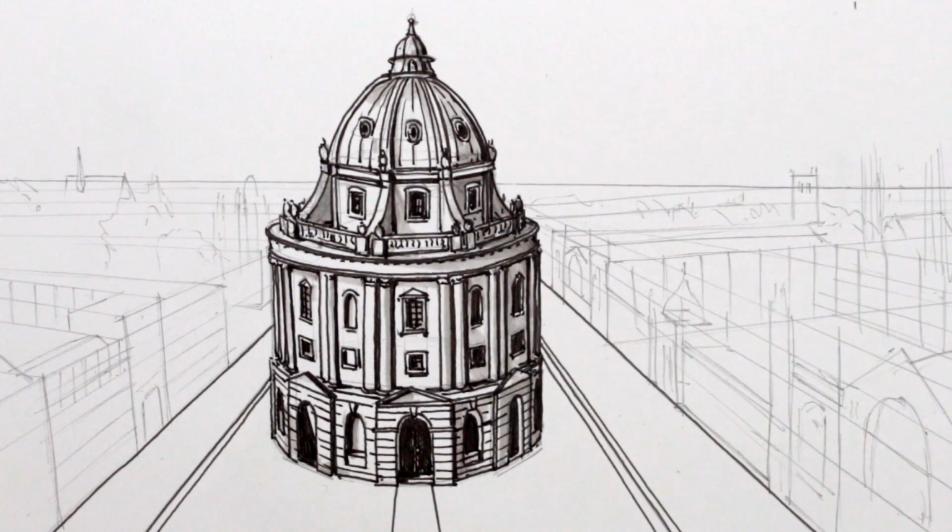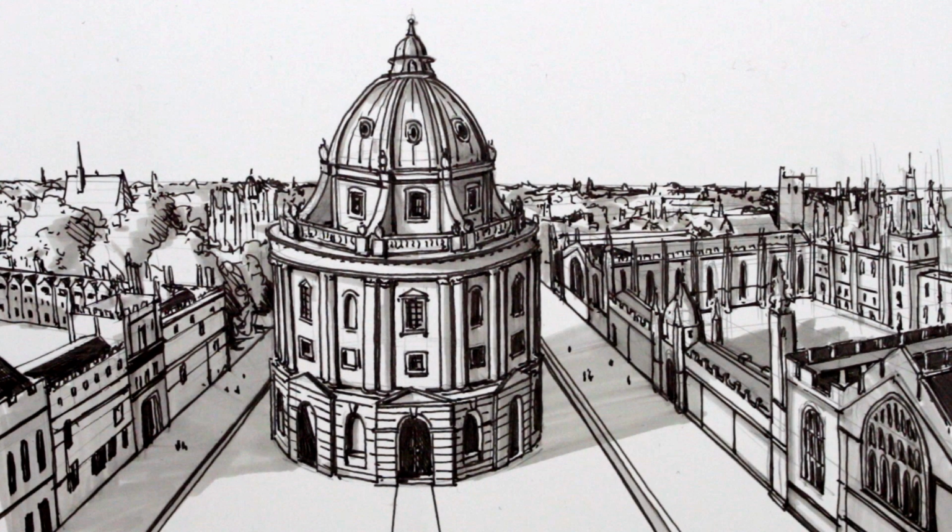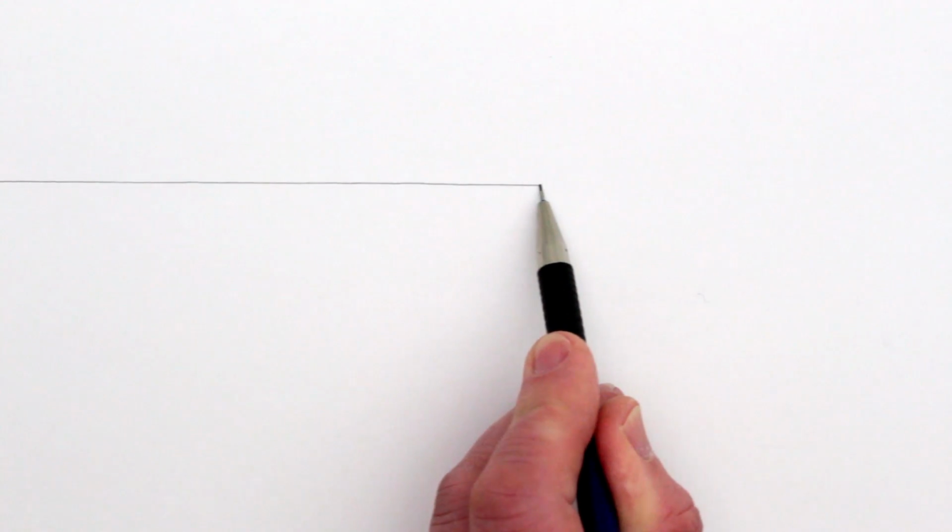The Radcliffe Camera is a neoclassical building in Oxford University. The camera just means room. To draw in one-point perspective, draw a horizontal line above the halfway point on your page.